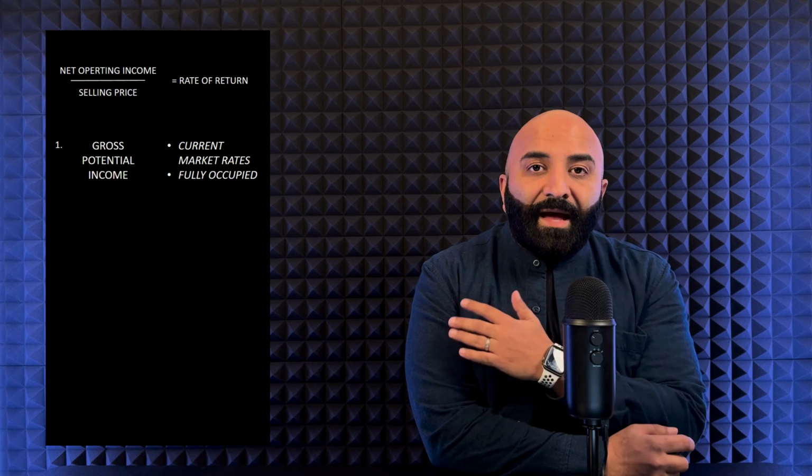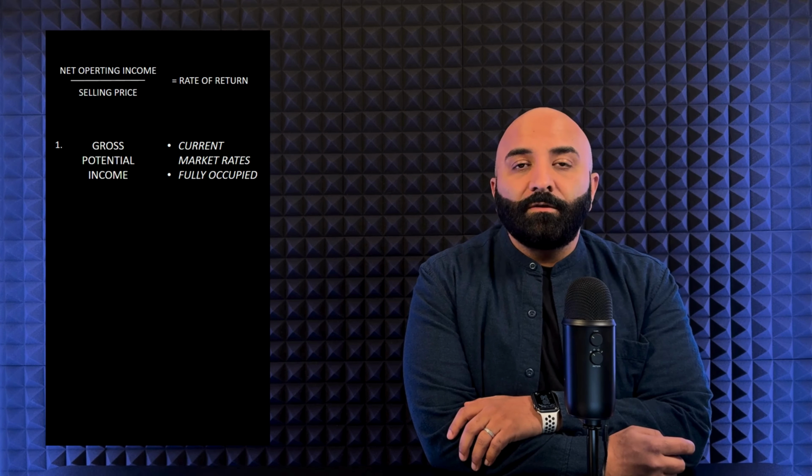Well, think about any building, commercial or residential. If you're an investor looking at this building, you'd ask yourself, what is the absolute most I could squeeze out of this investment? What is the best case scenario in the world? And as a landlord, the best case scenario is you are getting current market rents, and it is maxed out. 365 days a year, it is completely rented out. So this is the absolute maximum potential of this building, and it's what we call the gross potential income. Current market rates, assuming that it's rented out every single day of the year.